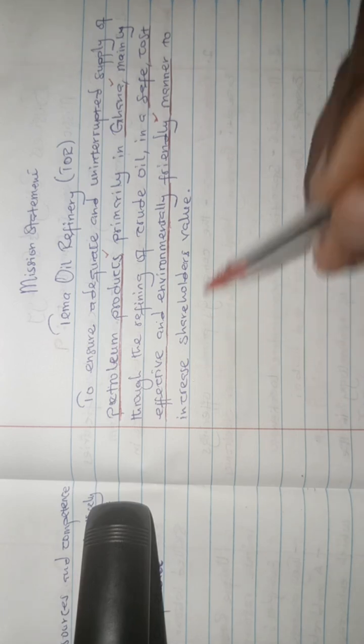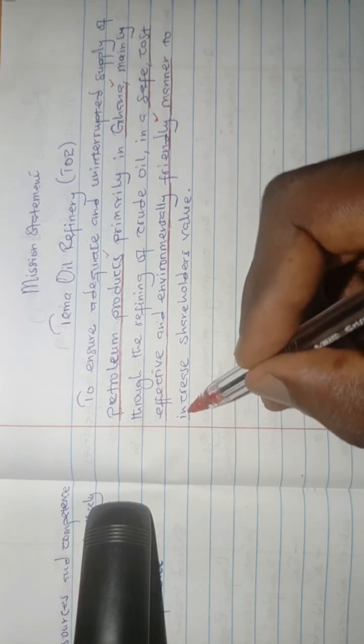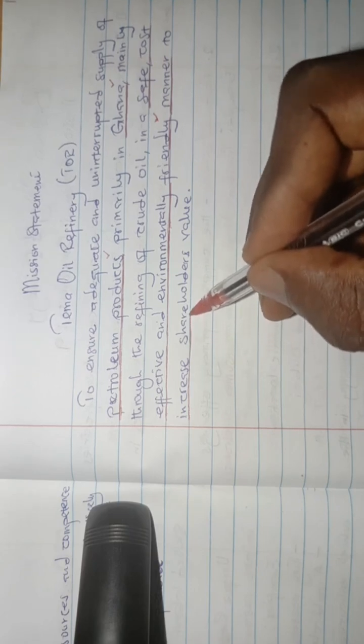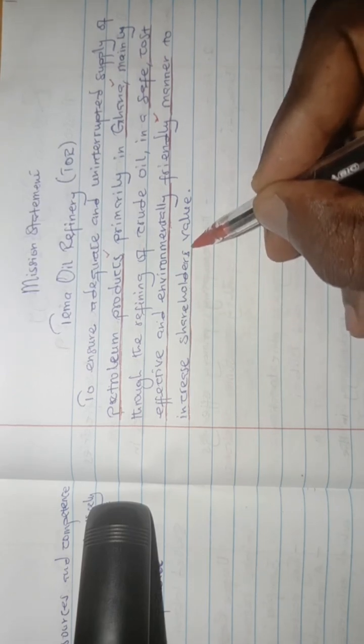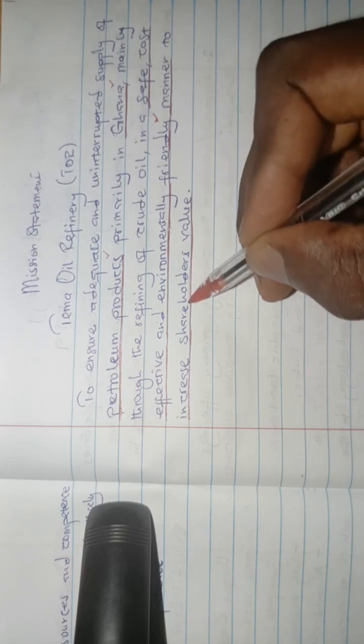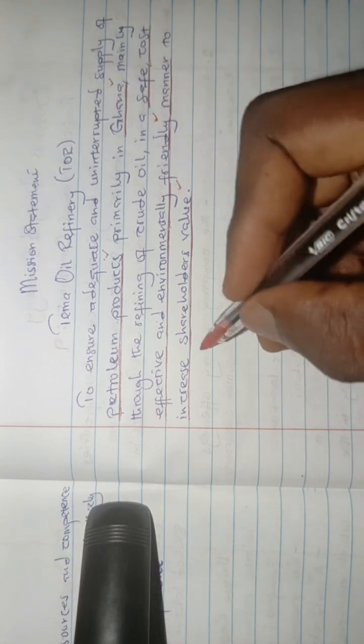Okay. So "to increase shareholders' value." What do you think this one is? To increase shareholders' value talks about what? Their concern for growth and profitability. But you know, this one is not very clear. It's not very clear, but then they made mention of it. So at the end of the day, we have 1, 2, 3, 4. So we have 4 items.